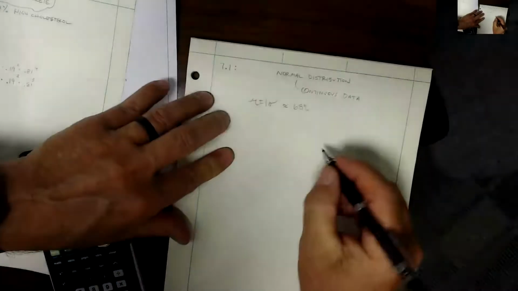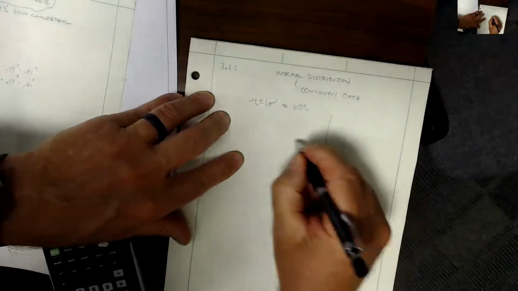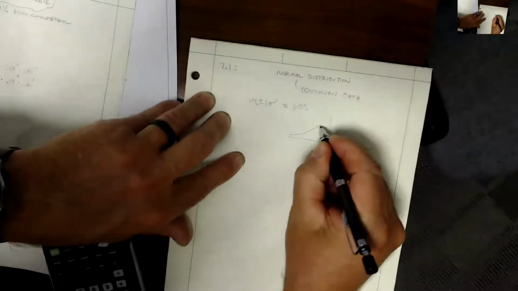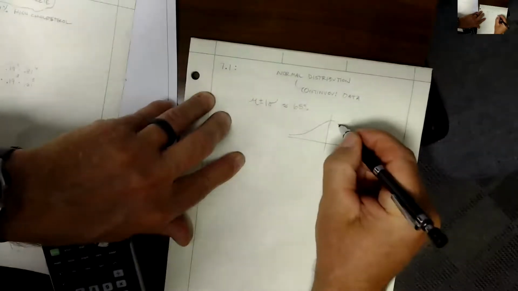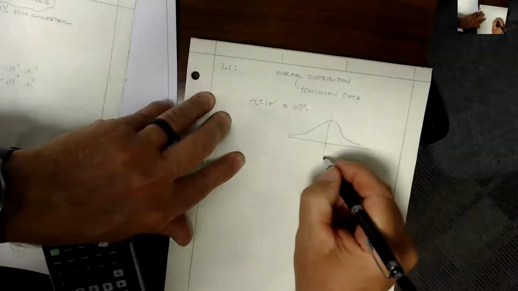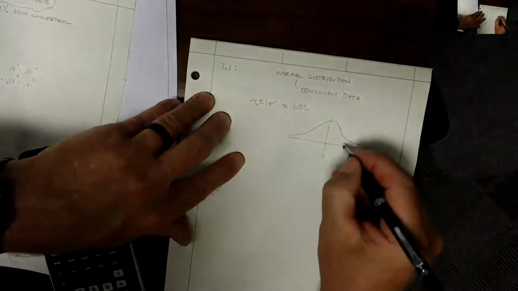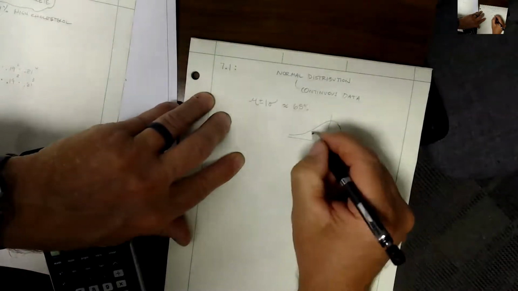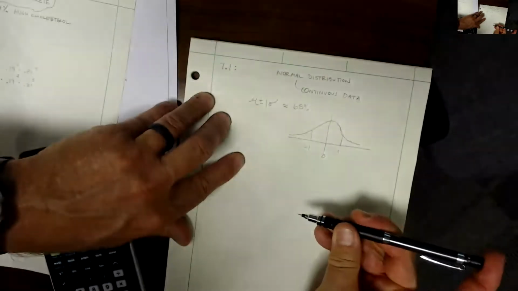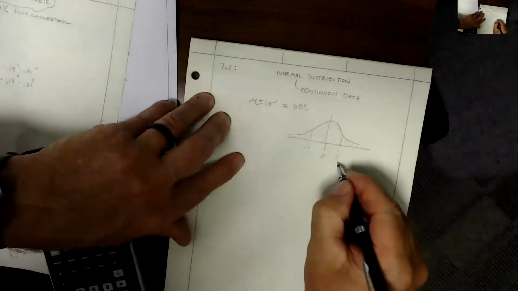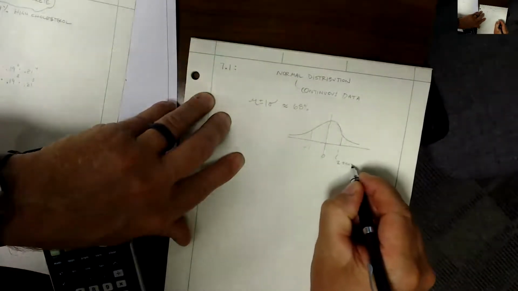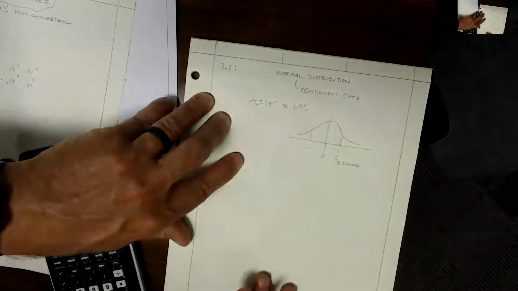But what I want you to understand is the normal distribution that you already know about, the one that I printed off on your last note sheet, looks something like this. Centered at 0. Here's 1 and here's -1. What you do need to understand today is that those are z-scores. One standard deviation is a Z-score of 1. That's what a Z-score is.